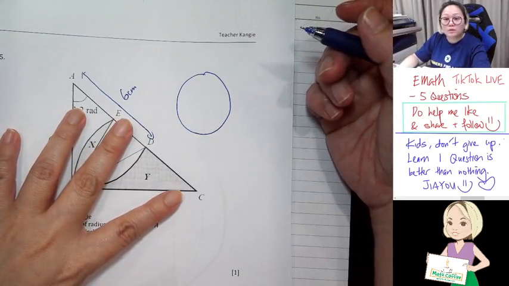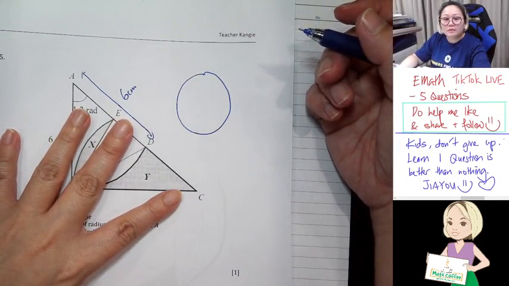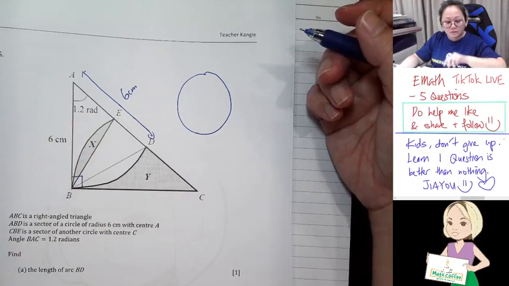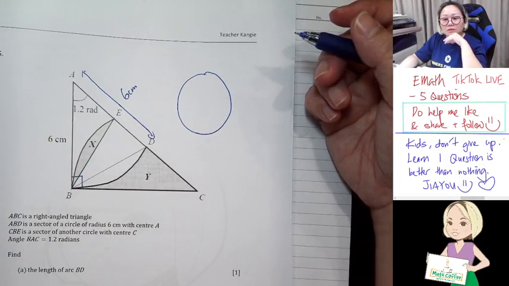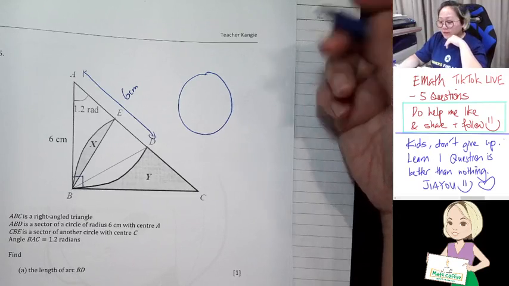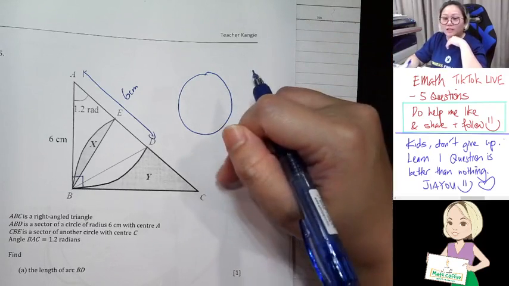No audio? Can everyone hear me? Sound check, sound check. All good? Okay, let's wait for 1 minute for them to come down first. Maybe the TikTok viewers saw this question and got a shock.